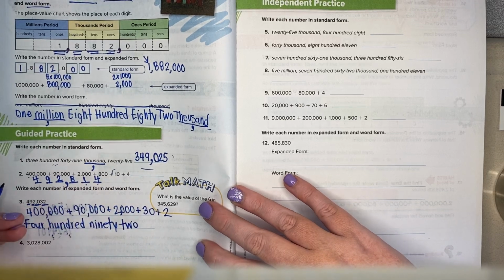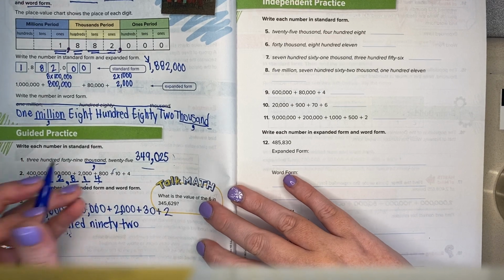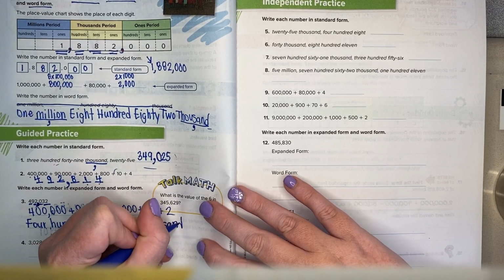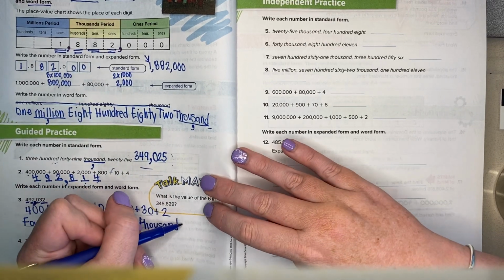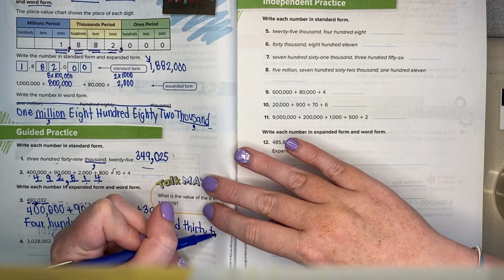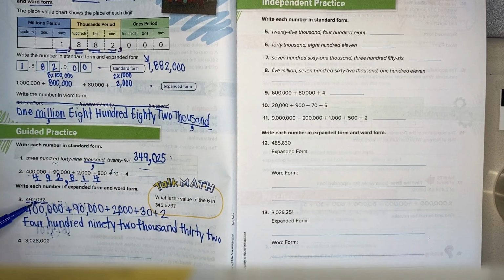492, comma. So that tells me I'm only 3 from the end, so I'm in the thousands. So 492,032. Okay. All right, so reading those numbers, you got to think about where the numbers fall.